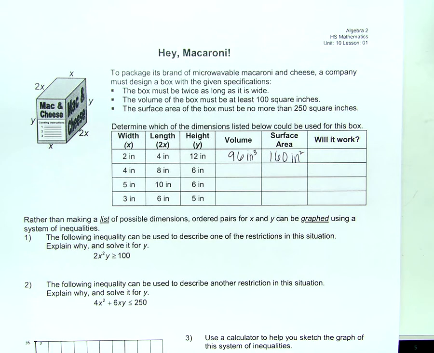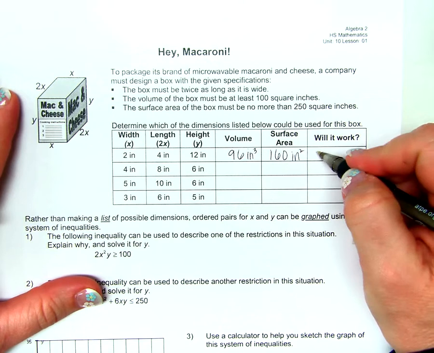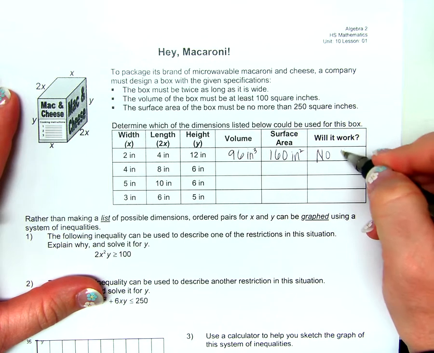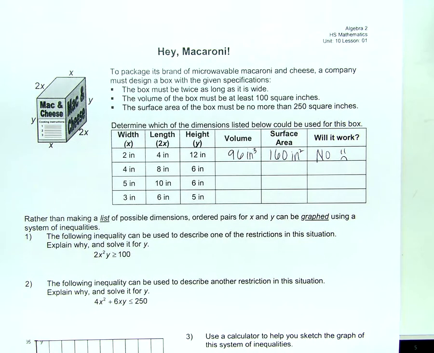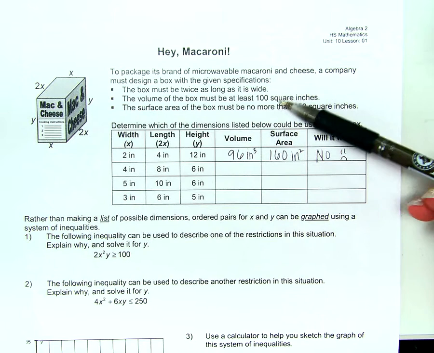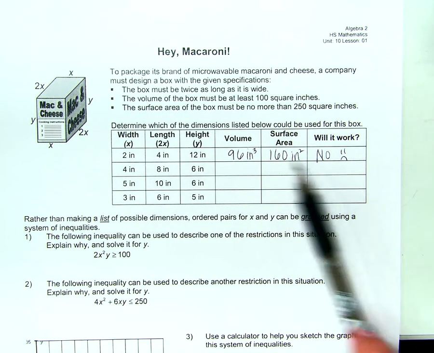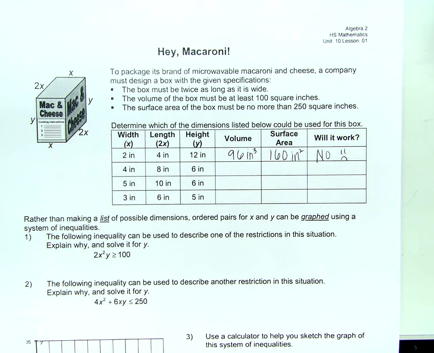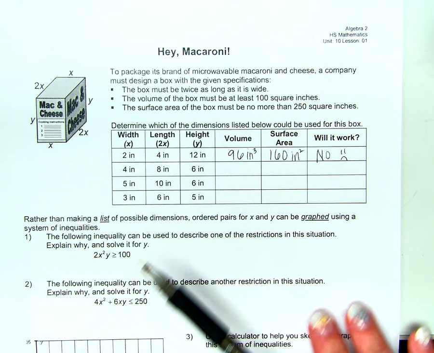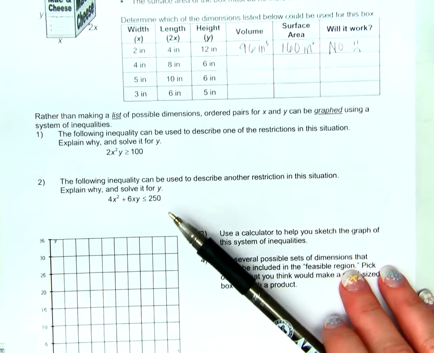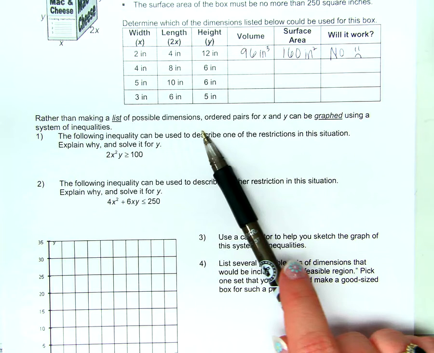Well, one of those answers is right. Why is the answer no? The volume is less than 100, and it says the volume has to be at least 100. Okay? So do you see how we completed the table there? Finish that table.